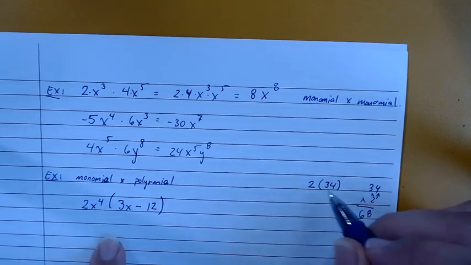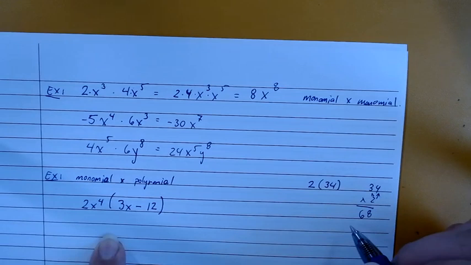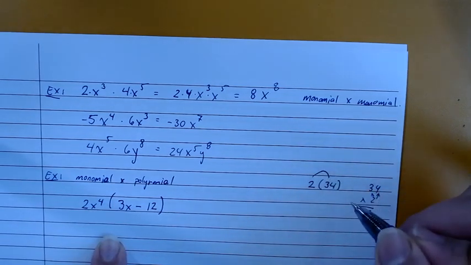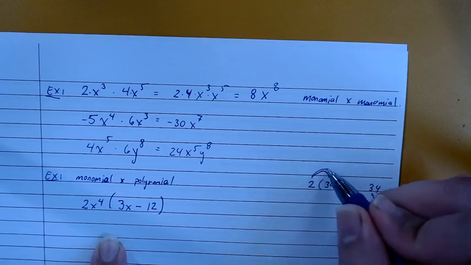But if it's written sideways like this instead of up and down, that's not going to change the answer. And in fact, look, I could still say 2 times 3 and 2 times 4.